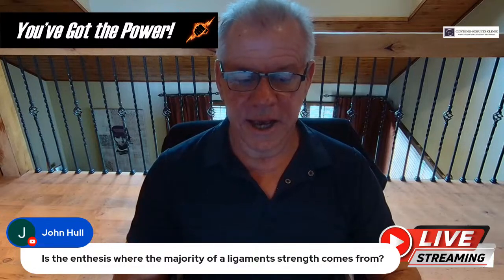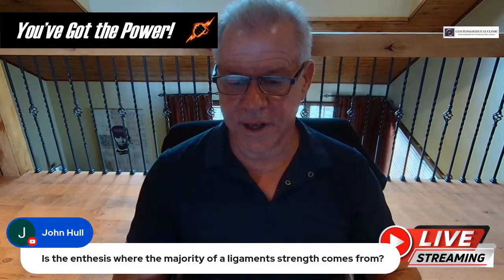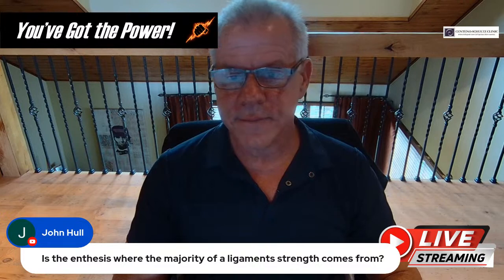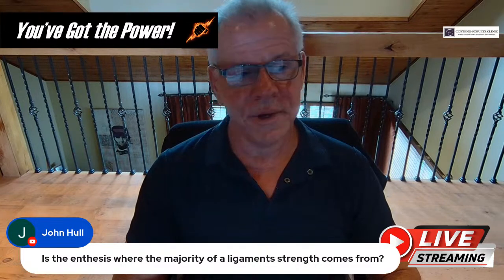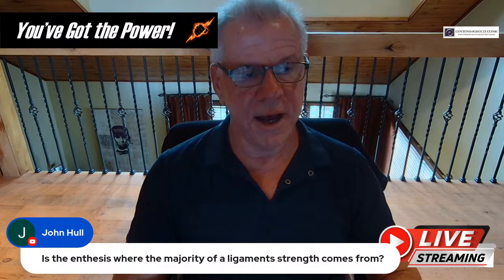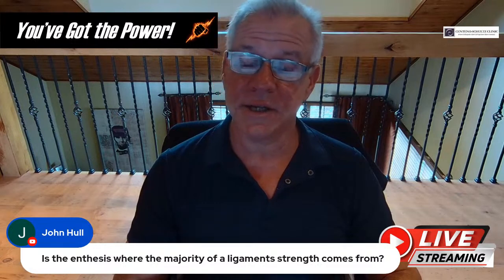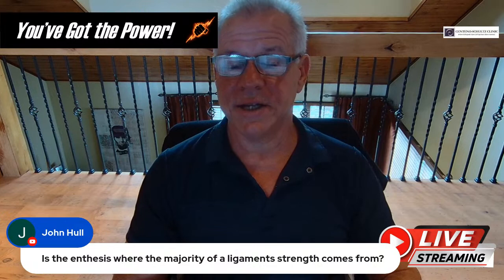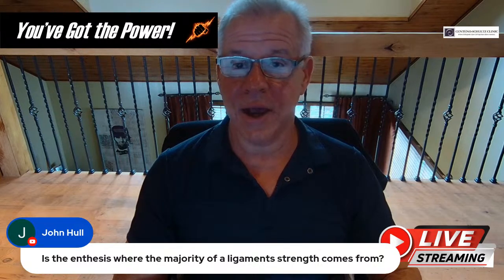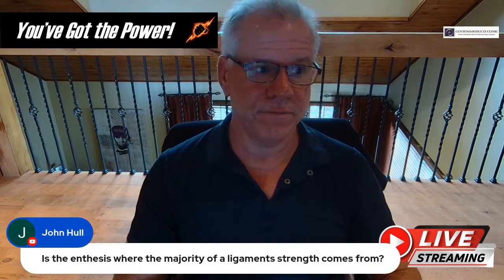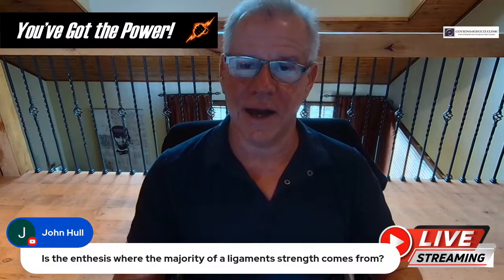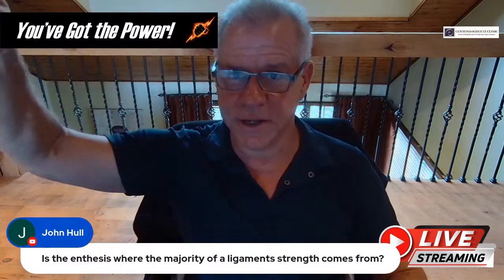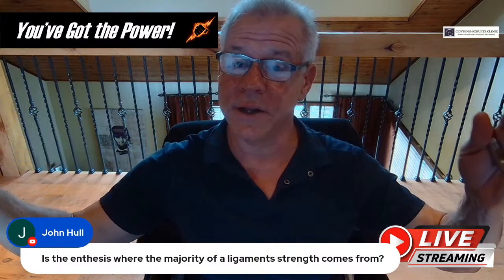John, is the enthesis where the majority of ligament strength comes from? Not really. The enthesis is where the ligament attaches to bone, so it's more like the anchor. If we think for a second of the Brooklyn Bridge, it's a suspension bridge, so it has those cables, but there are anchors on either side.